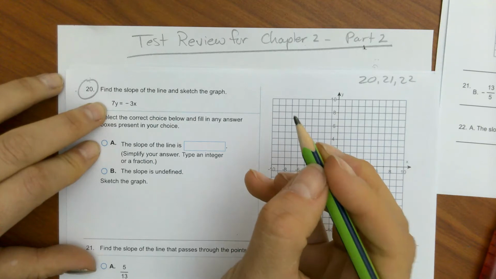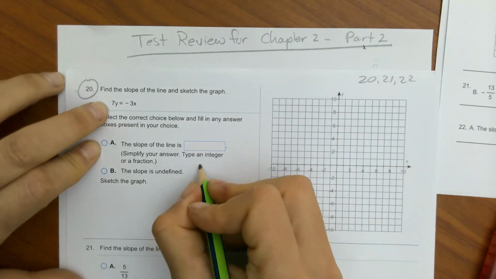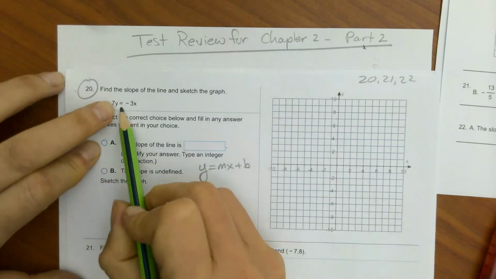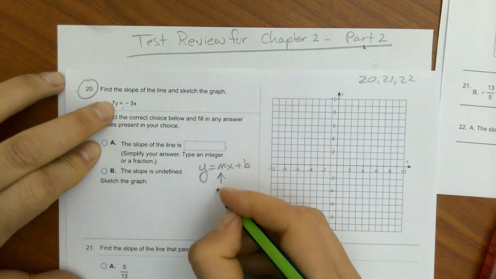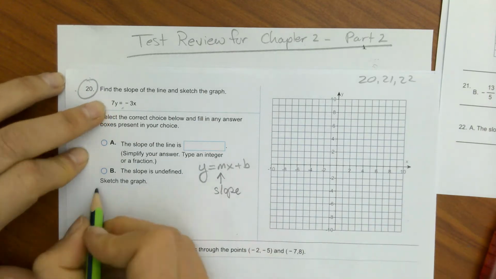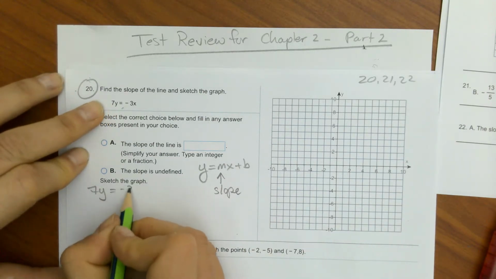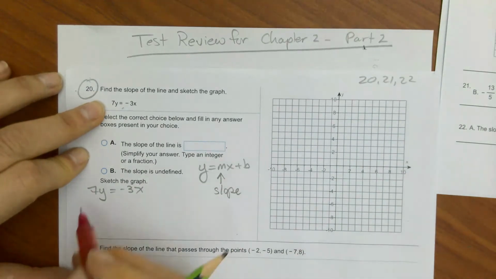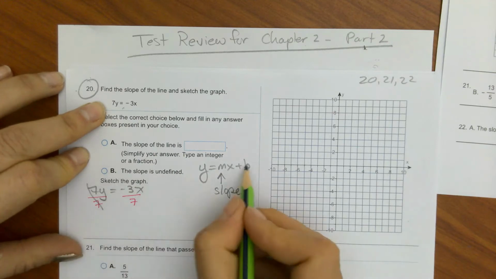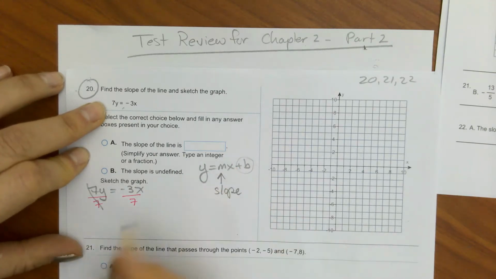So, what's your favorite equation for slope of a line? y equals mx plus b. So if I solve this for y, it will tell me the slope. So let's do that. 7y equals negative 3x. I'm going to get y by itself, divide by 7. It looks a little weird because there's no b value.